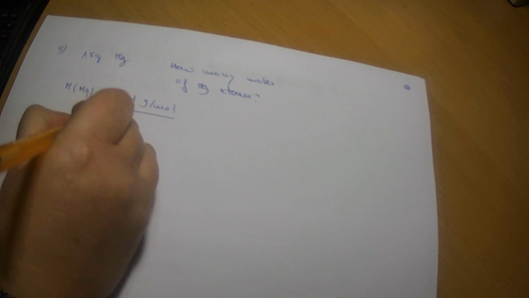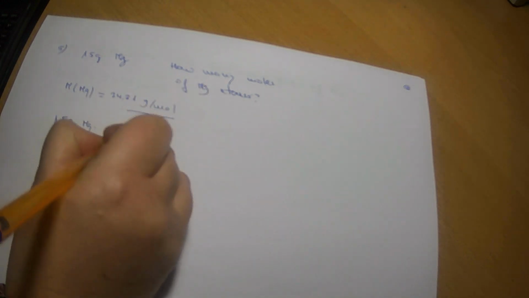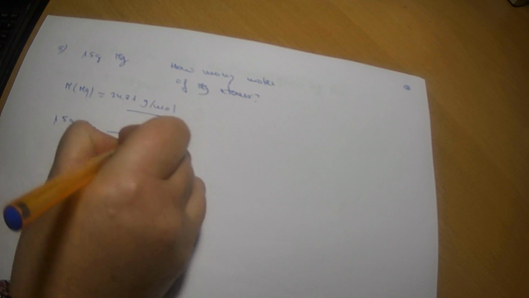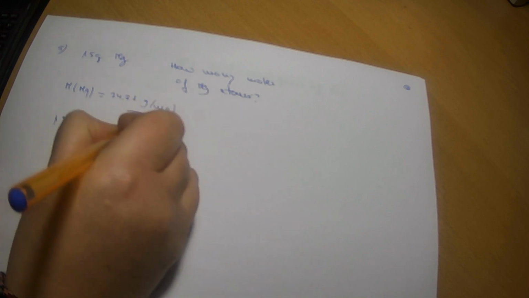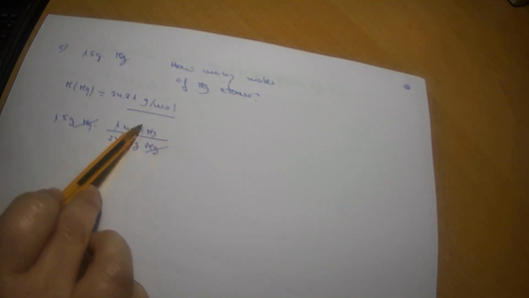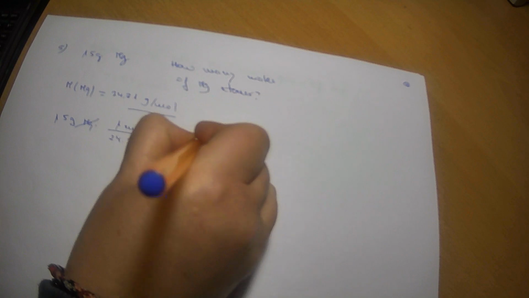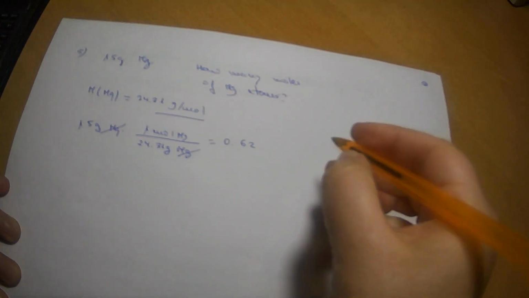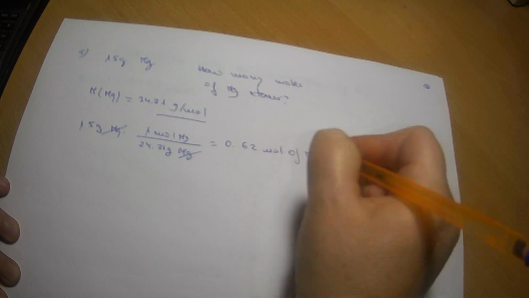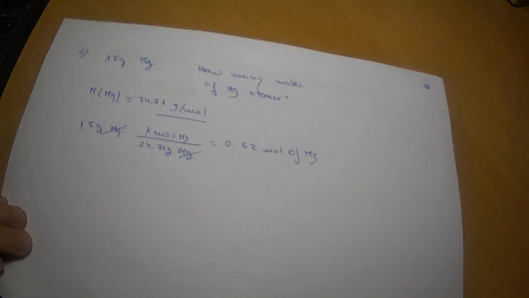Then 15 grams of magnesium and 24.31 grams of magnesium is the same as 1 mole. I can cancel grams and grams, and at the end the question is how many moles of magnesium? Moles of magnesium. The exercise is done. You only have to calculate. You have to divide 15 divided by 24.31, and the result is 0.62 moles of magnesium. And the exercise is done.